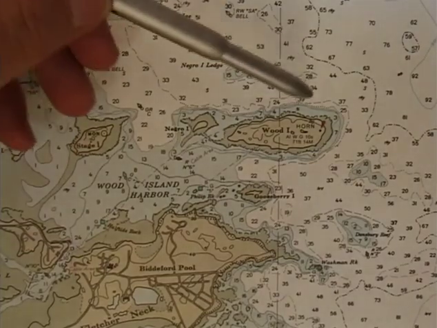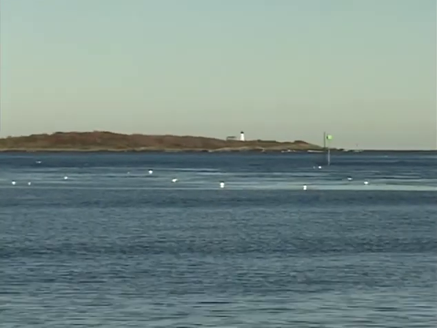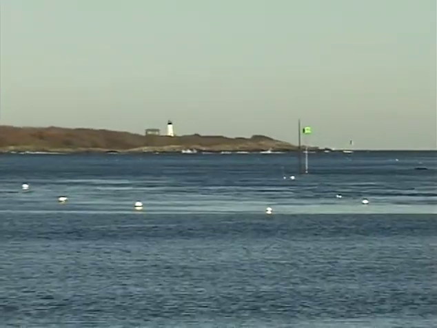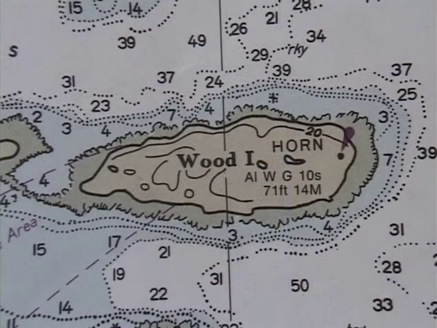In addition, we have a lighthouse on the eastern end of Wood Island, which has a horn, as indicated on the nautical chart. It also tells us that this lighthouse is 71 feet high, and it's visible from a distance of 14 miles at sea.